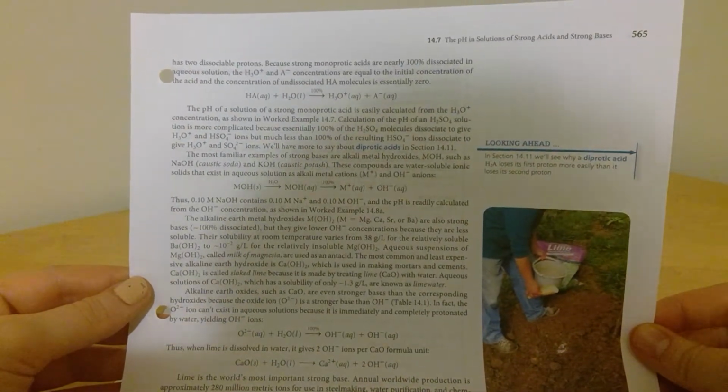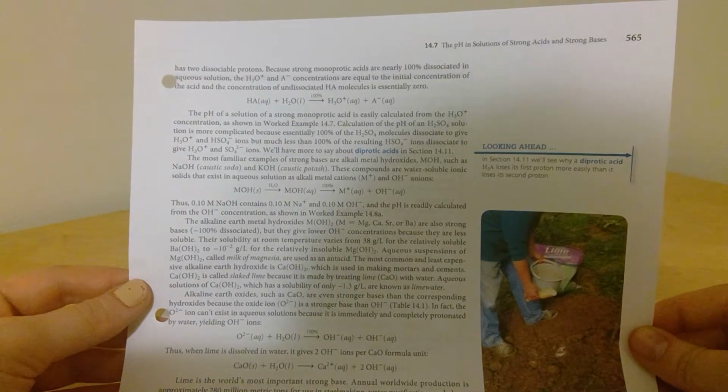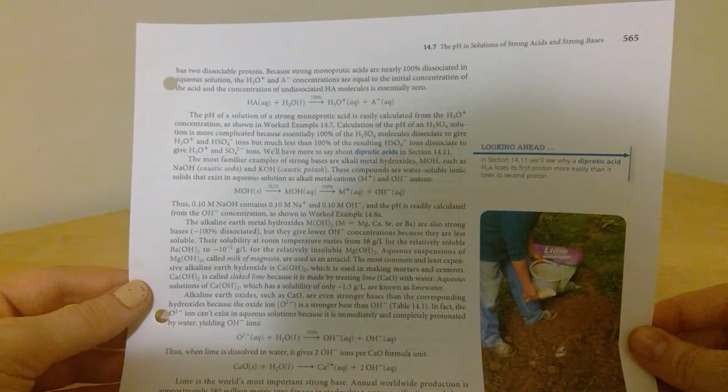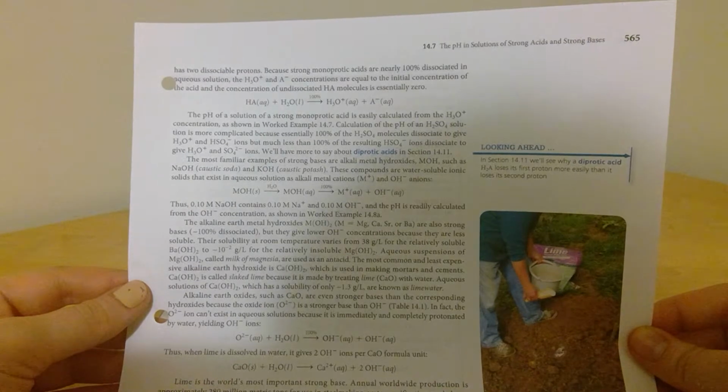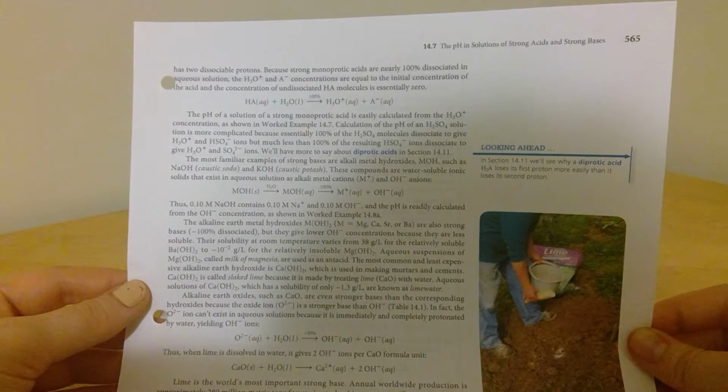Thus, 0.1 molar NaOH contains 0.1 molar Na+ and 0.1 molar OH-, and the pH is readily calculated from the OH- concentration as shown in worked example 14.8.